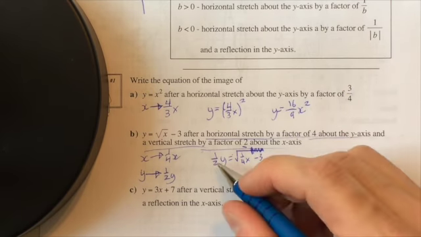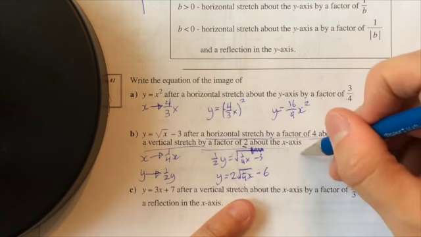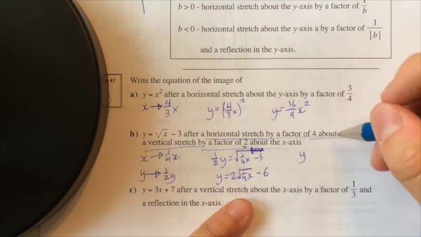All right, so I can leave it like this, or I can get rid of this square root here. And to get rid of the square root, I'm just going to expand this. The square root of 1/4 x is going to be the same thing as 1/2 square root of x. And so y is going to equal 2 times 1/2 square root of x, minus 6.